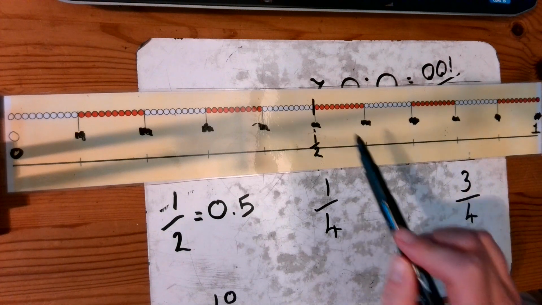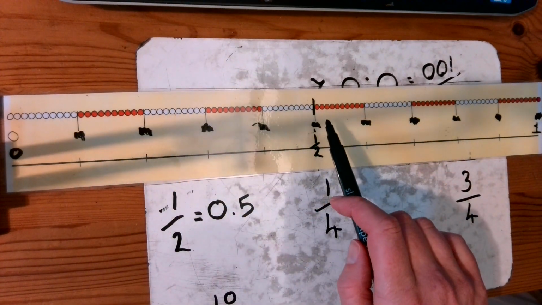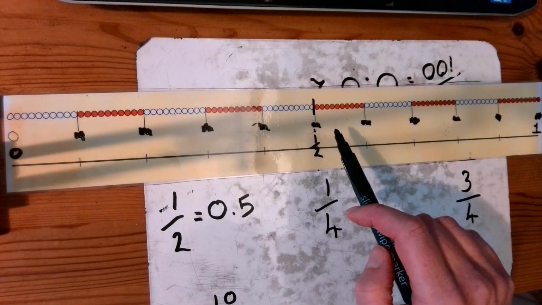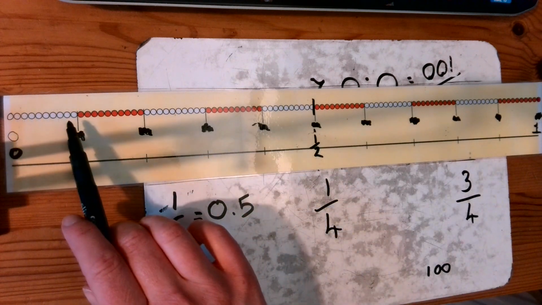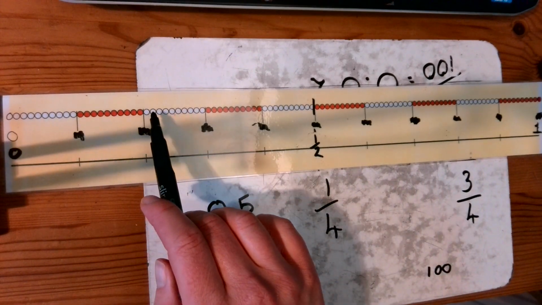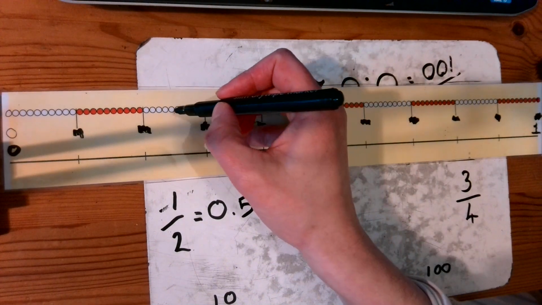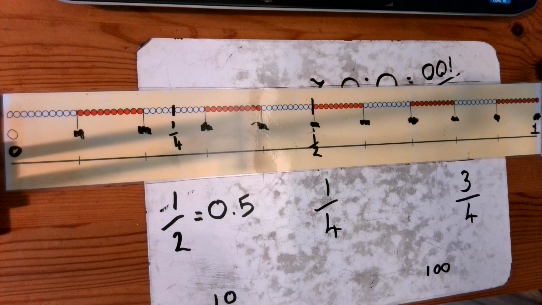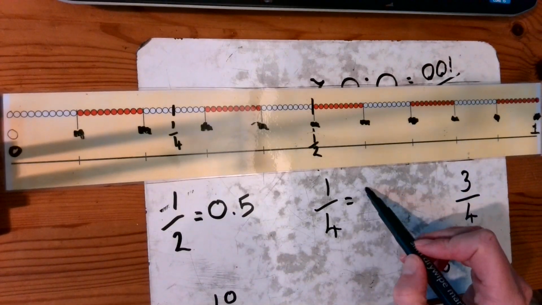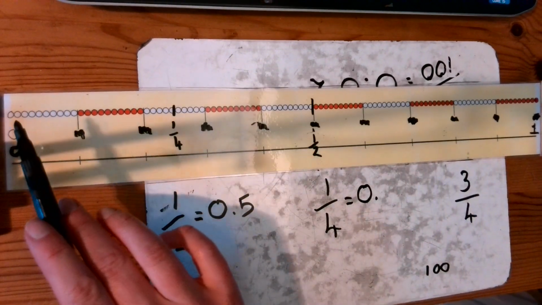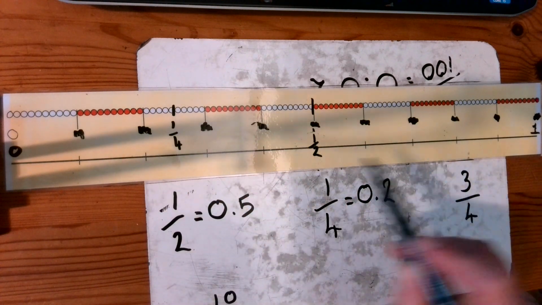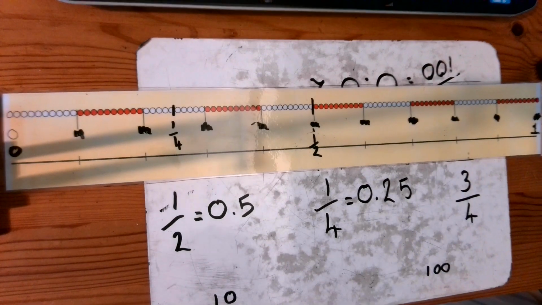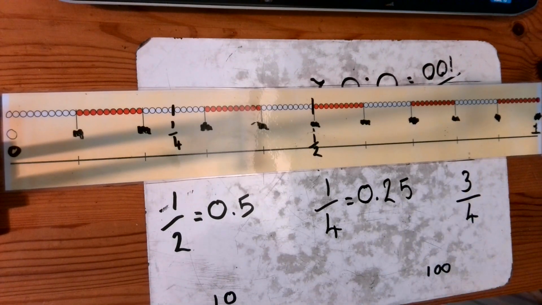So I know that a quarter, if I've got 50 hundredths here, or 5 tenths, I know that a quarter of 50 is 25. So I can work out 10 hundredths, 20 hundredths, 1, 2, 3, 4, 5 hundredths. So a quarter is going to be here. So now to write that as a decimal, I've still got no holes. I've got 2 tenths, and I've got 1, 2, 3, 4, 5 hundredths. So a quarter is equivalent to 0.25.